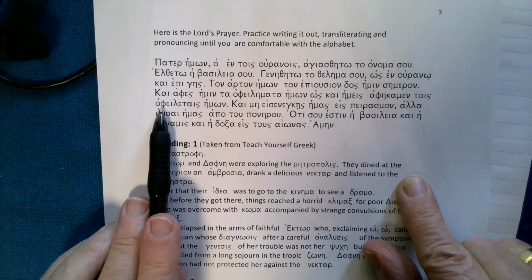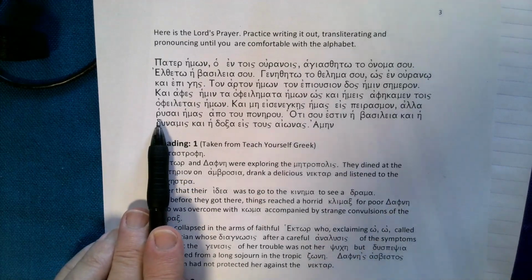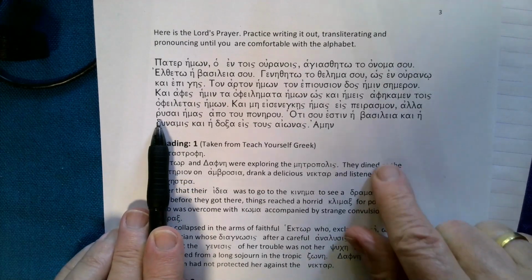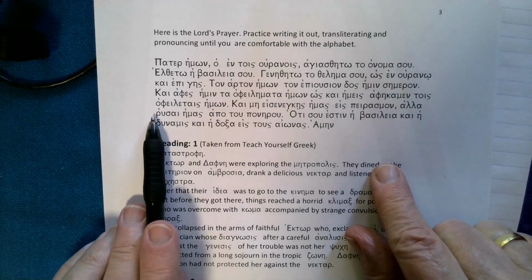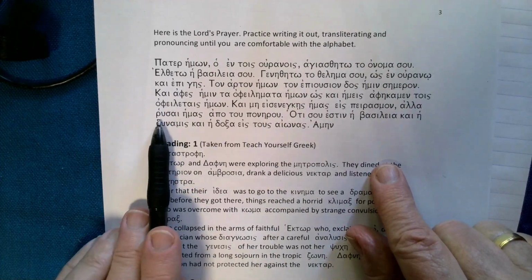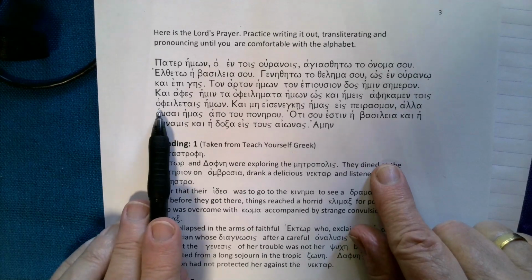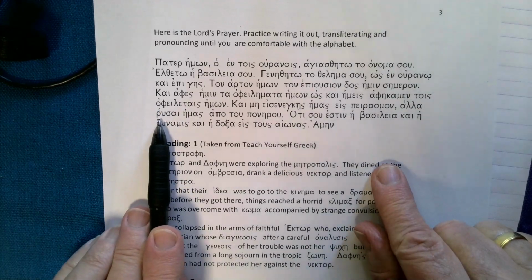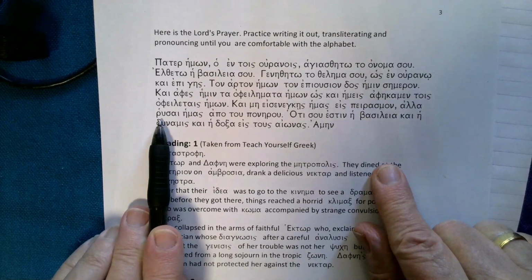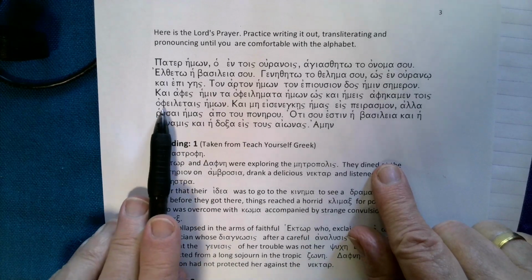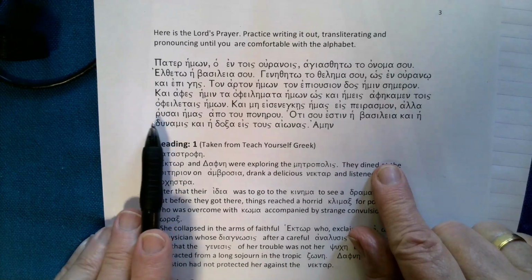Alla rusai, notice the breathing over rho. I've said you've got to have breathings over vowels and diphthongs, and also the letter rho at this stage will always have a hard breathing over it. If you've ever wondered why a lot of words in English, like rhythm, begin with RH, it's this Indo-European RH.